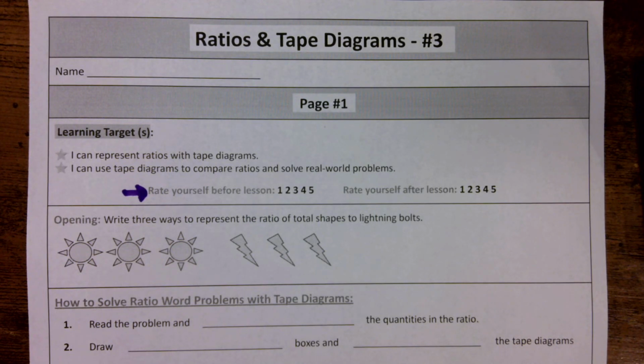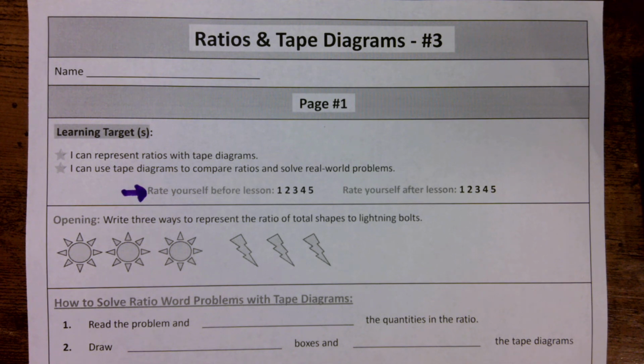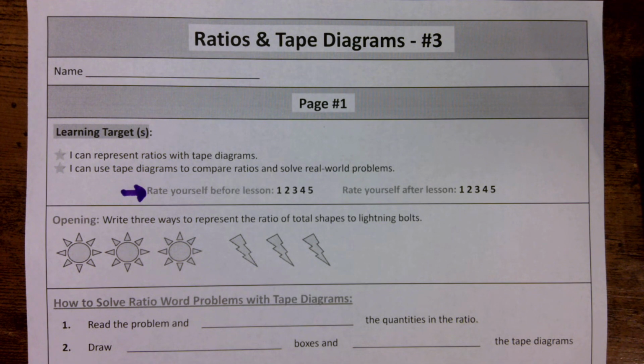Welcome. This is Ratios level number 3. If you find that this lesson is a little bit too hard, feel free to check out levels number 1 and 2. If you find it too easy, feel free to check out levels number 4 and 5.